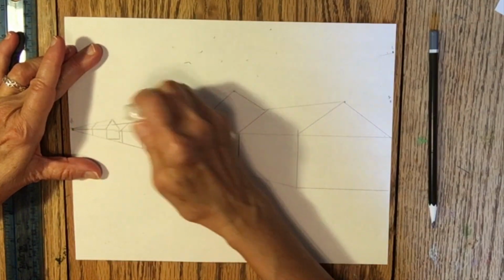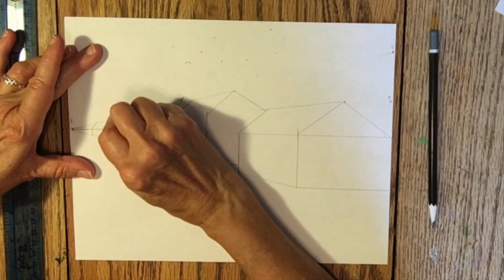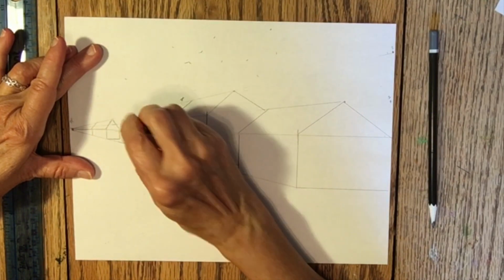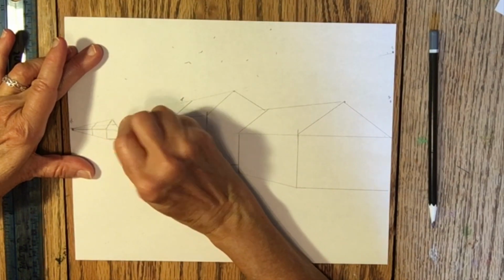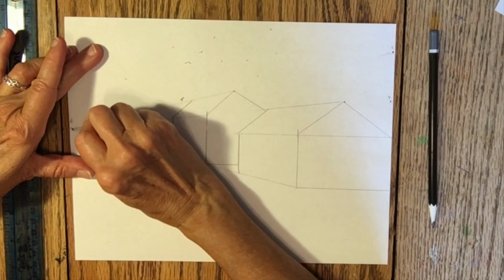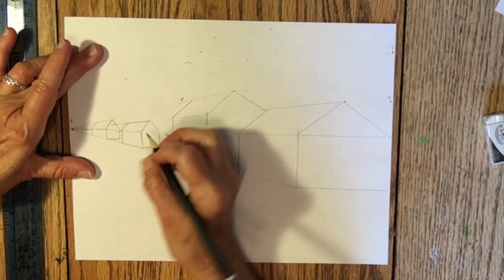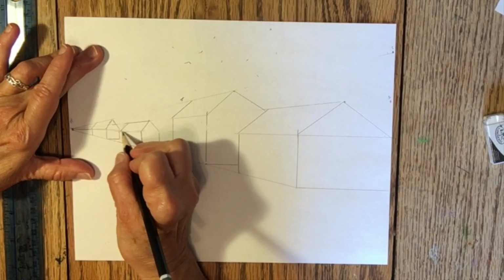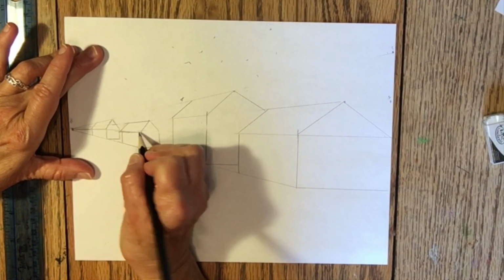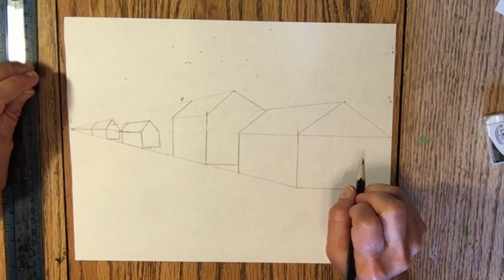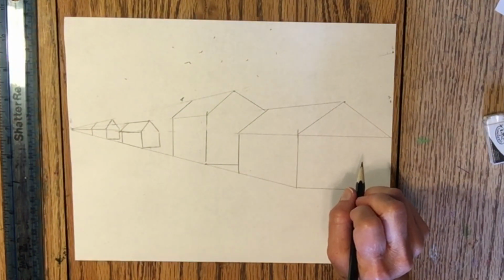And you might actually need a smaller eraser to get into some of these spots. Okay. There we go. All right, so now the next thing I'm going to do is start with the front door.